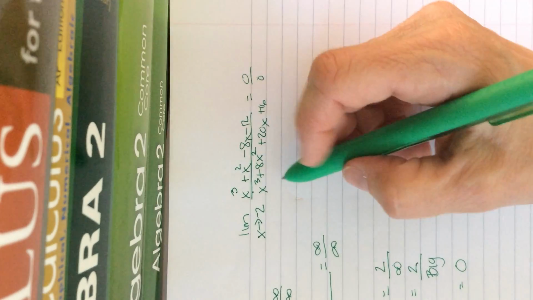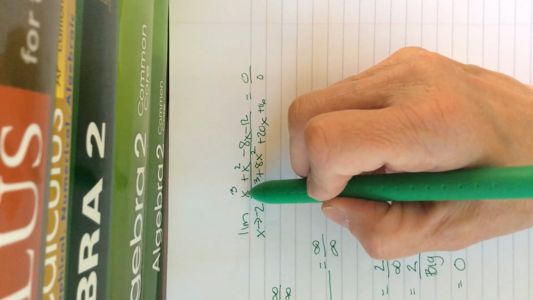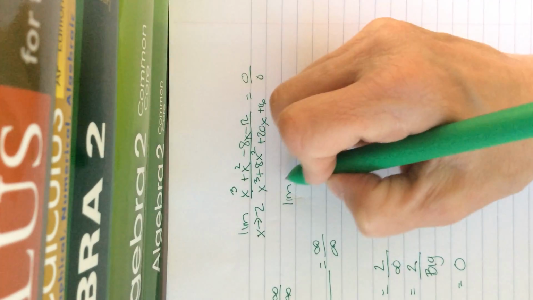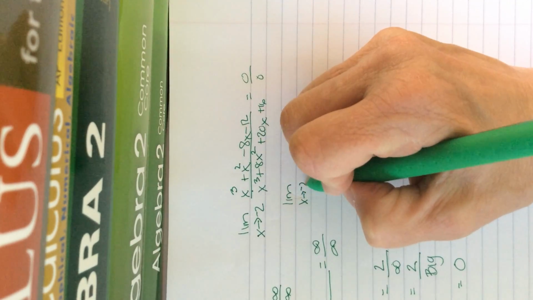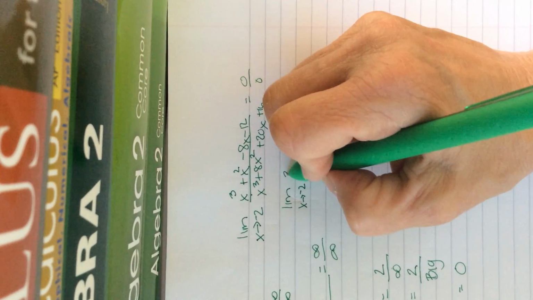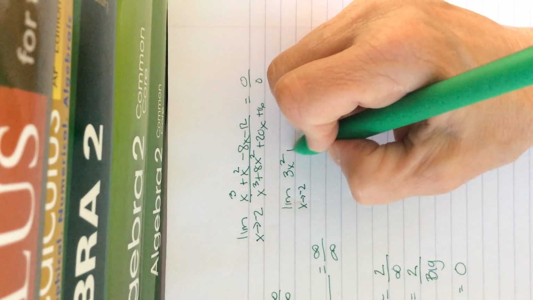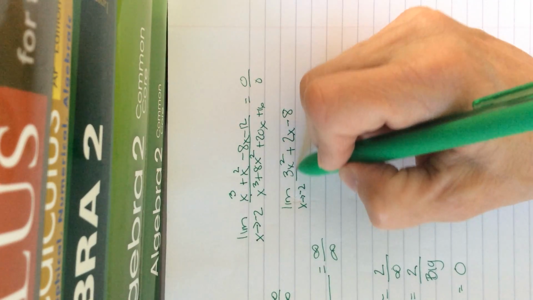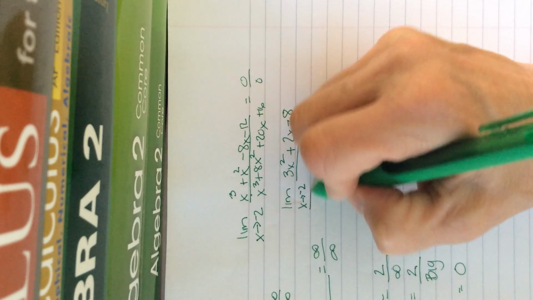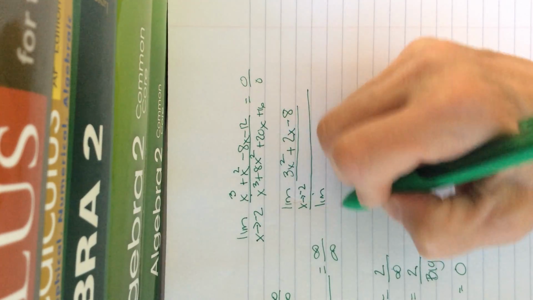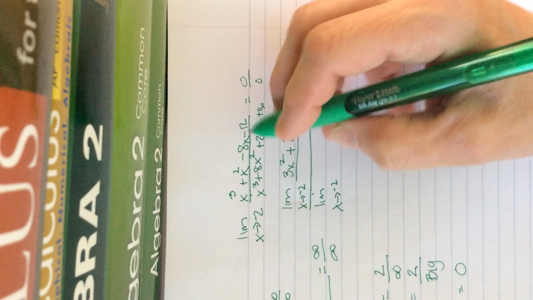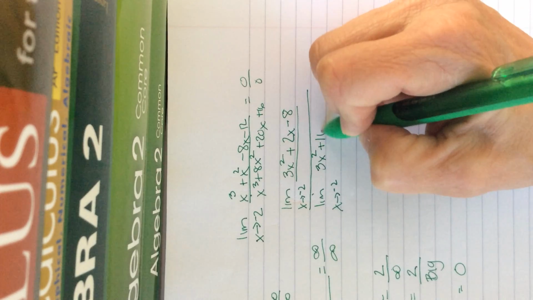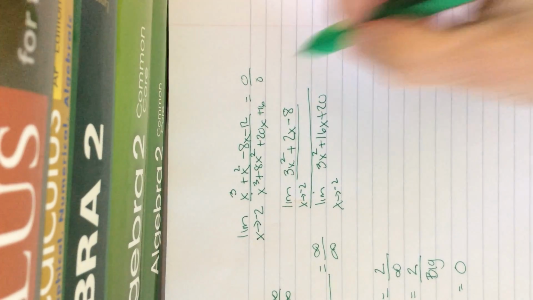All right, so let's go about taking the derivative of the numerator. So the limit as x approaches -2 of 3x squared plus 2x minus 8 over, actually that should be over, the limit as x approaches negative 2 of 3x squared plus 16x plus 20.